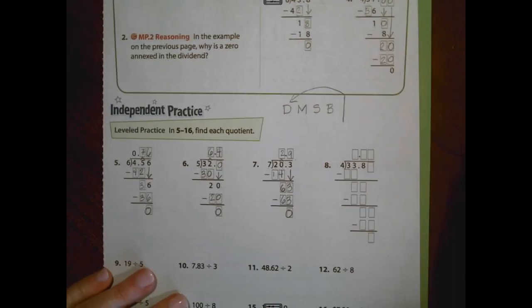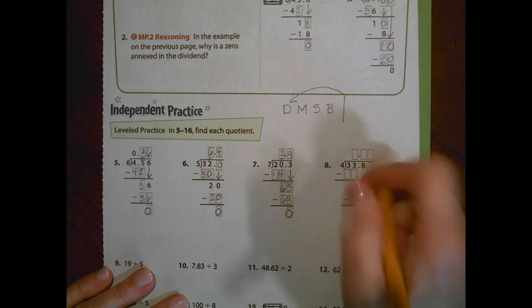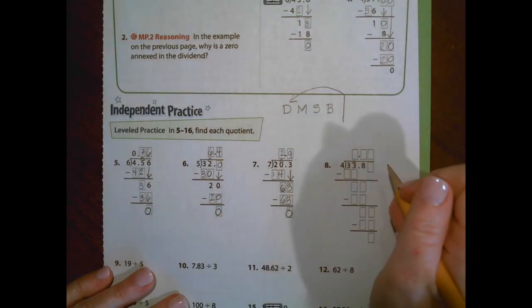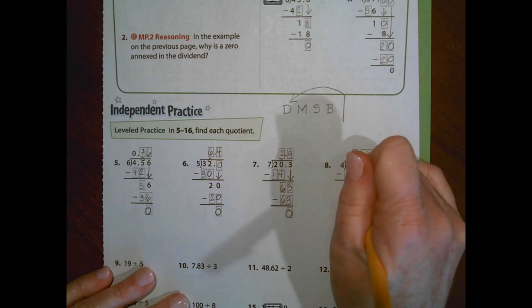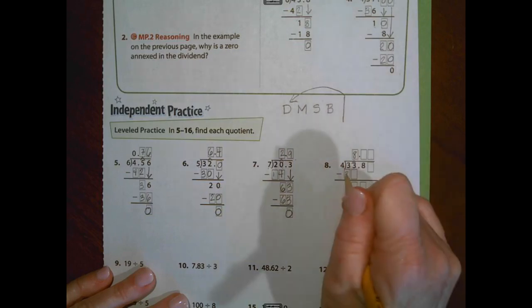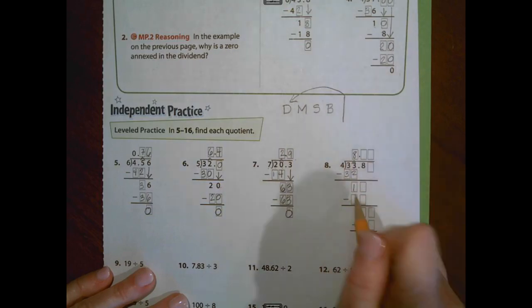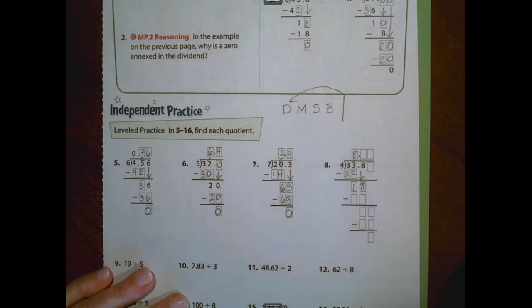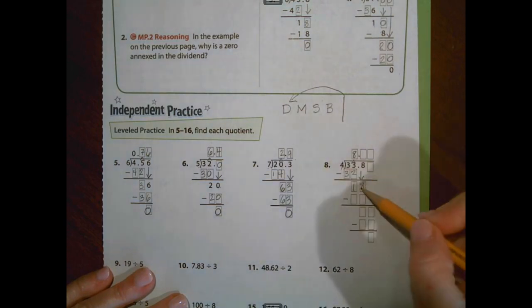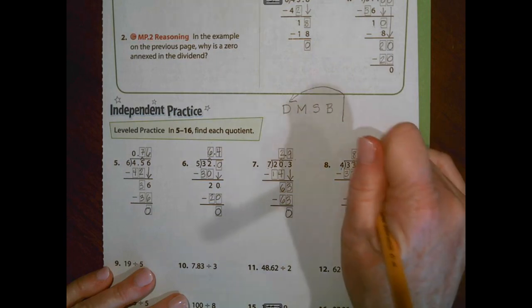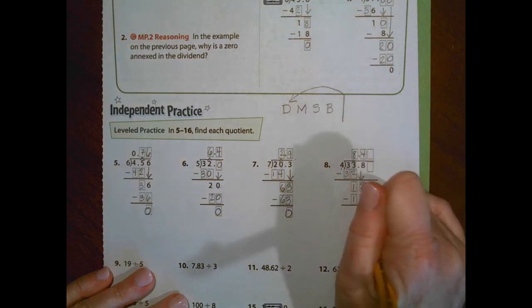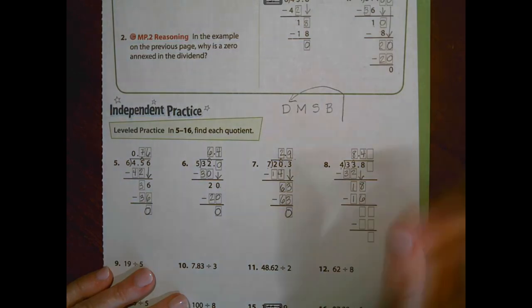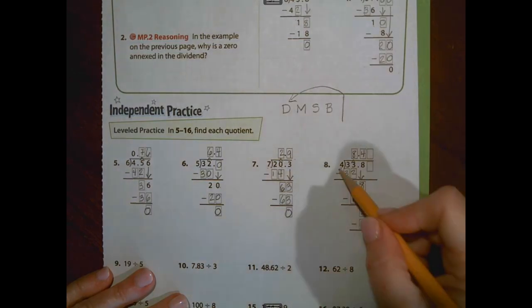And the last one, we're dividing 4 into 33. All right, 4 goes into 33 8 times. 8 times 4 is 32. We subtract. 1 is less than 4, so we're ready to bring down that 8. All right, we divide. 4 goes into 18 4 times. 4 times 4 is 16. We subtract. We get 2. 2 is less than 4.